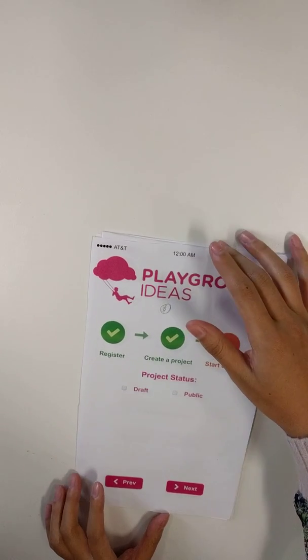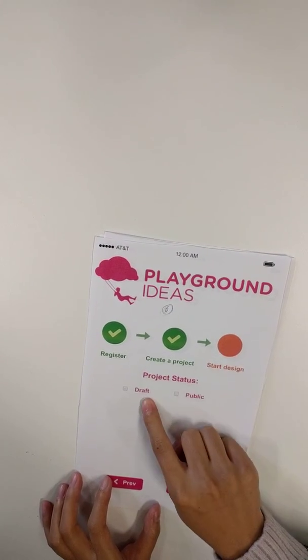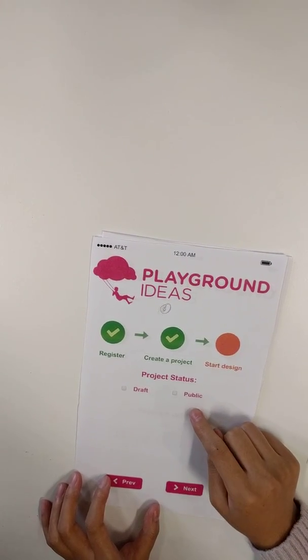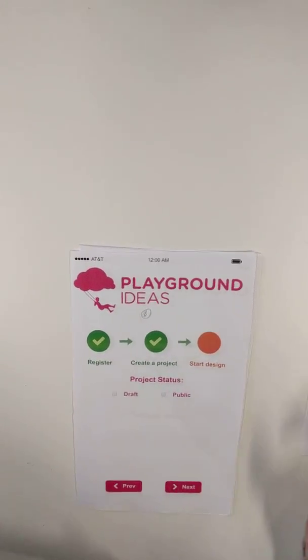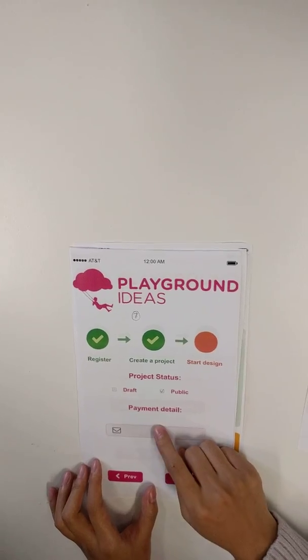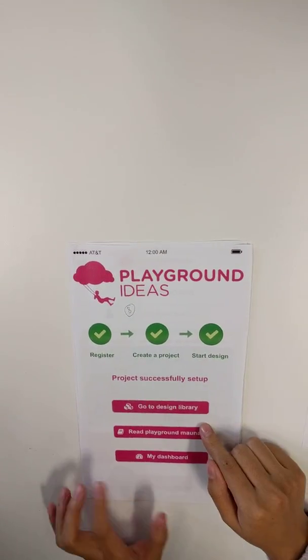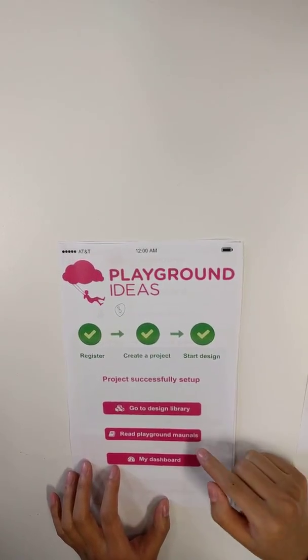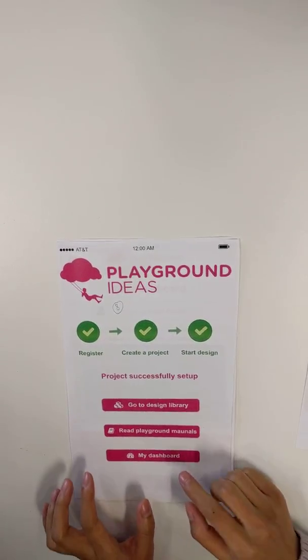And the last phase is you can choose whether this is a draft or it is public. If it is a draft, nothing happens, but if it is public, you have to enter your payment detail from here. And from here, you can go to Design Library, read manuals, or go to My Dashboard.